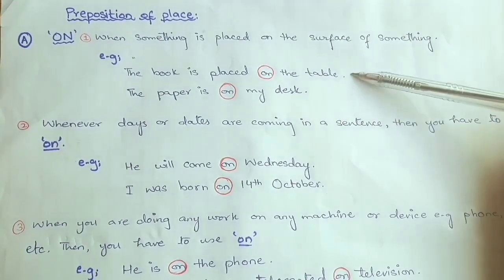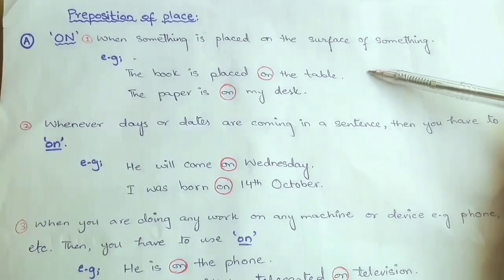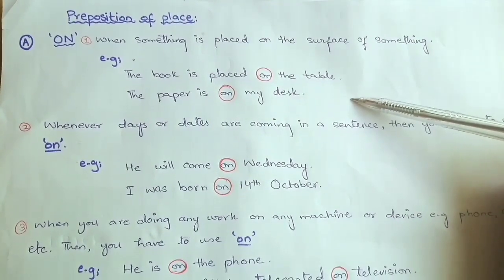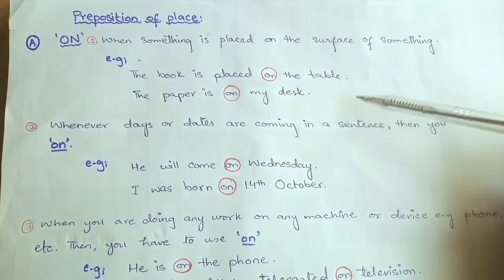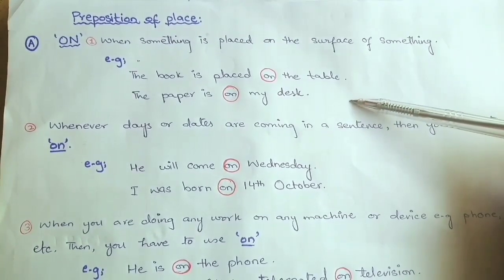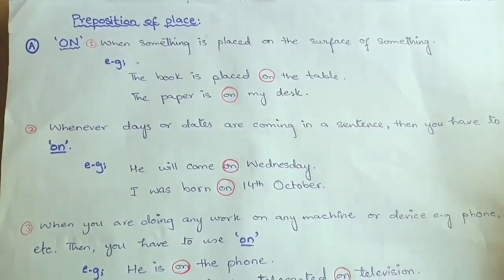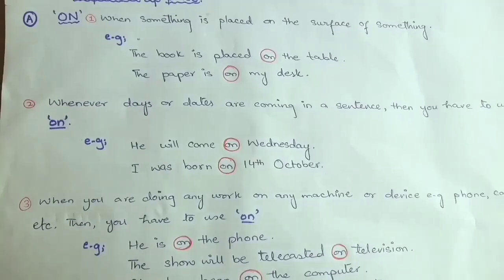So this sentence means that the book is placed on the surface of the table, on top of the table. Similarly, with the second example, the paper is on my desk, it means that the paper is placed on the surface or on the top of the desk. So over here, the word on is telling you the position of where the book or the paper is present.